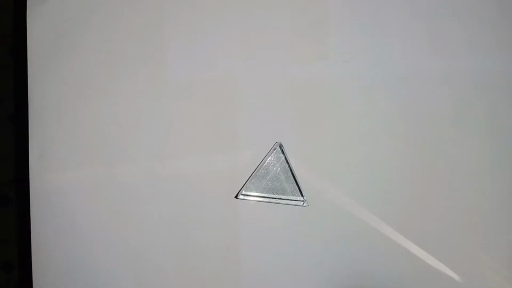Here you can see that I have kept a triangular glass prism over a white sheet of paper, and I will be allowing a white ray of light to fall on one of the faces of this prism. Since I have turned off the light, the prism is not visible, but the white light falling on the prism can be clearly seen, and we can observe that the white light deviates from its own path and emerges from the other face.